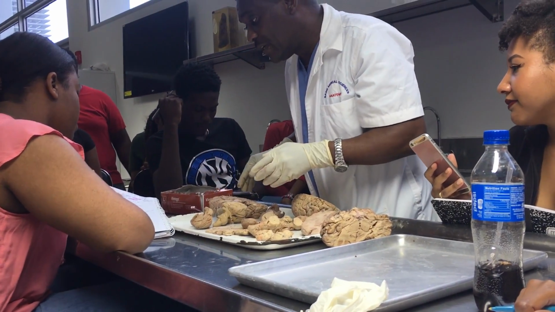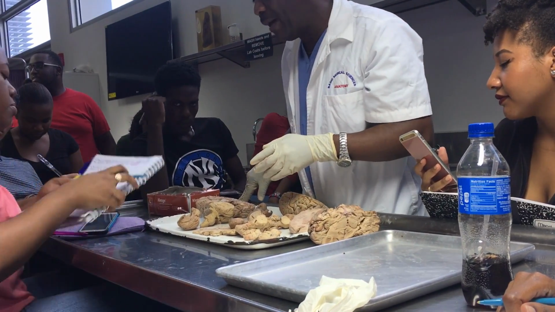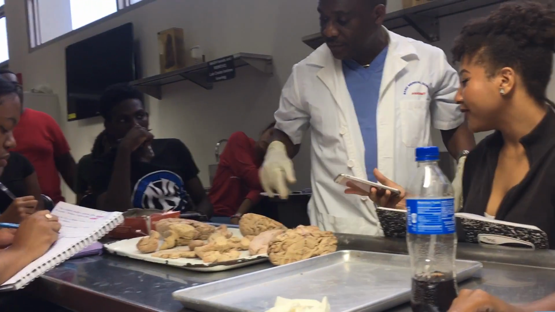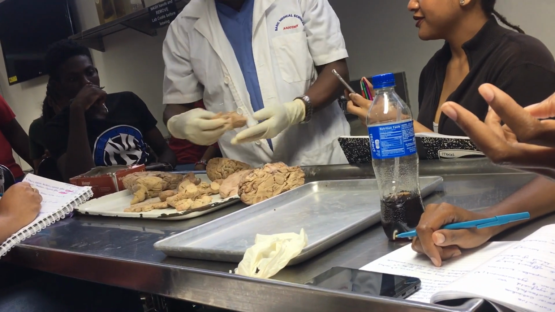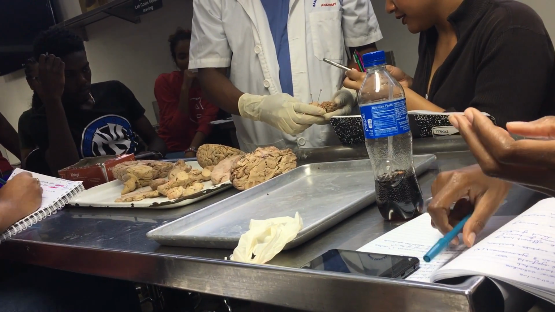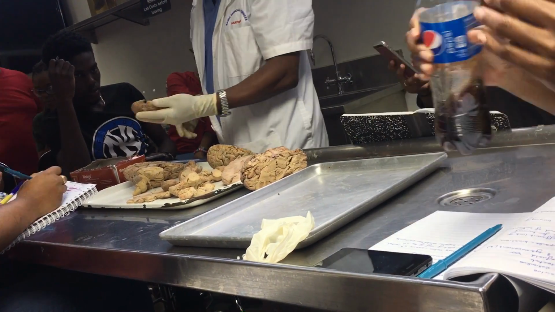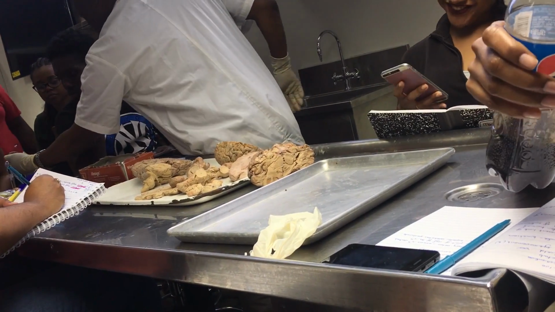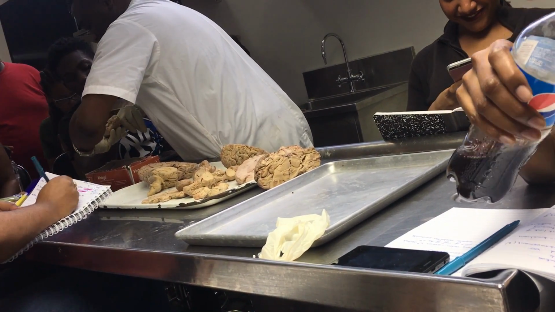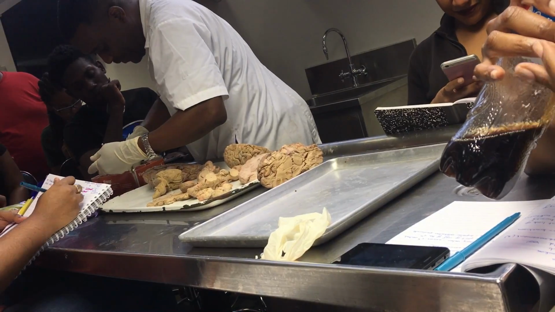Velum. Yeah, in the middle part, the medial part of the roof, right? Right there. Yes? So look here.